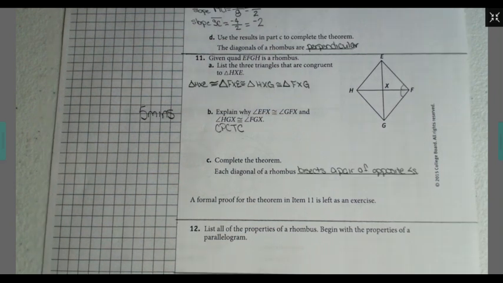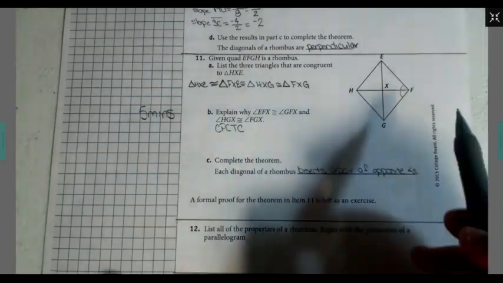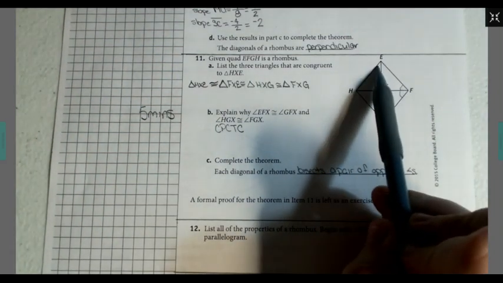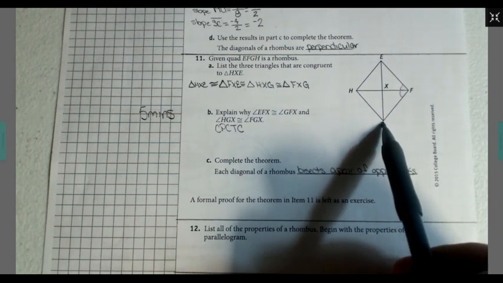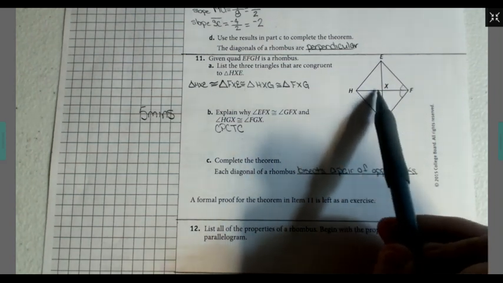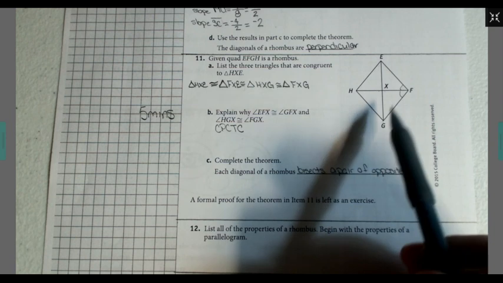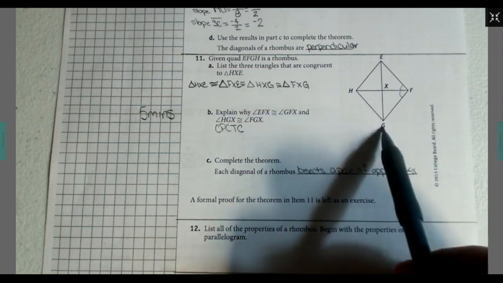I said that triangle HXE is congruent to triangle FXE, which is congruent to triangle HXG, which is congruent to triangle FXG.